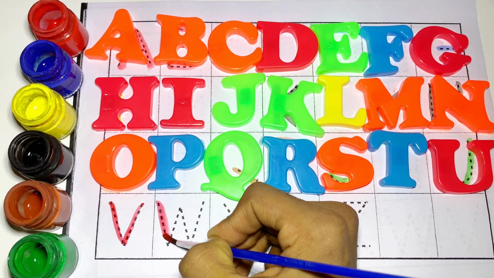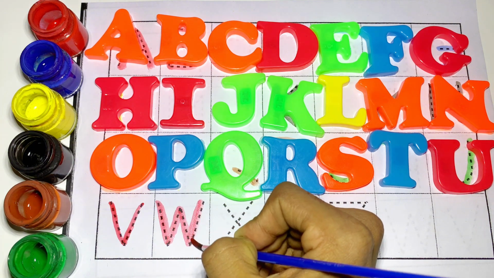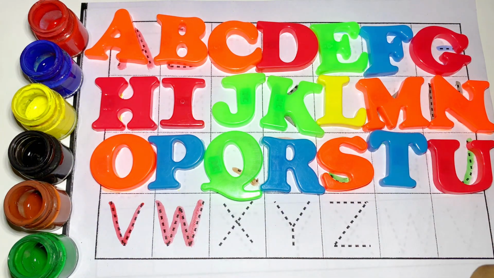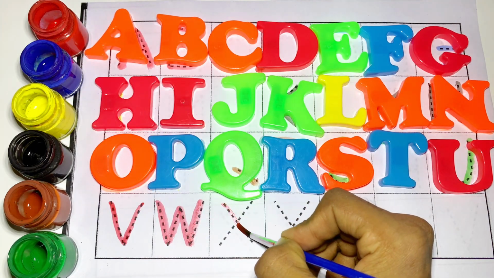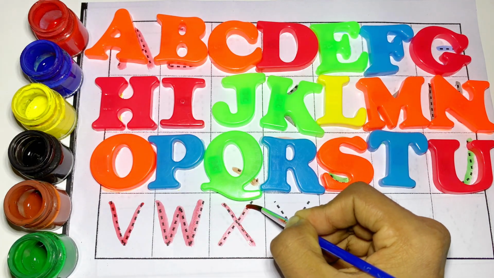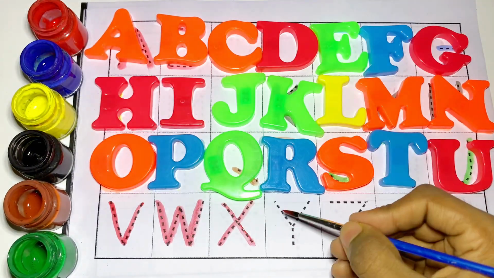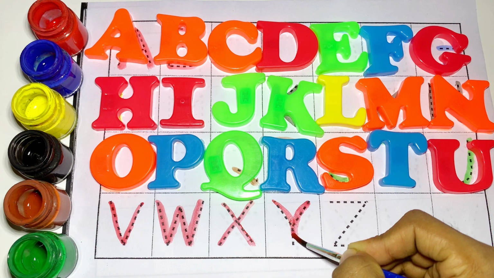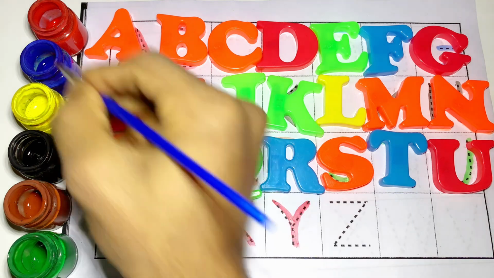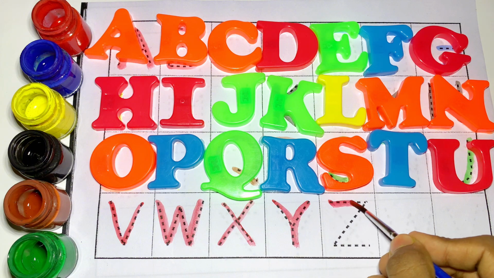W for wolf. Kids again use red color and draw X. X for X-ray. Kids now draw Y. Y for yak. Kids now draw Z. Z for zebra.